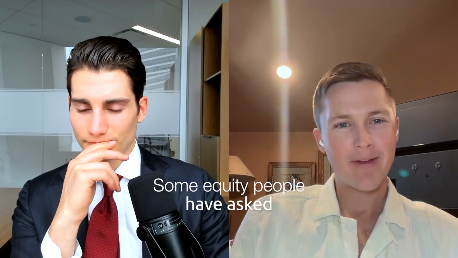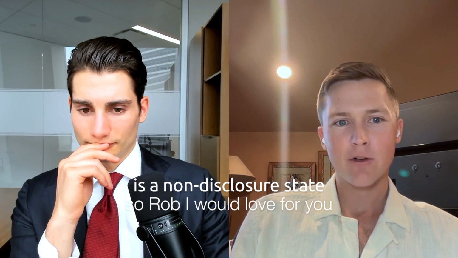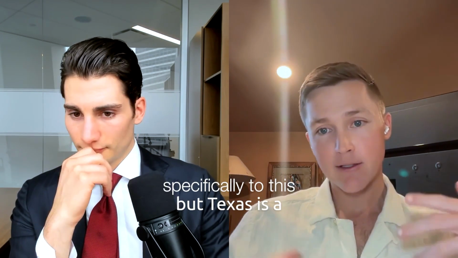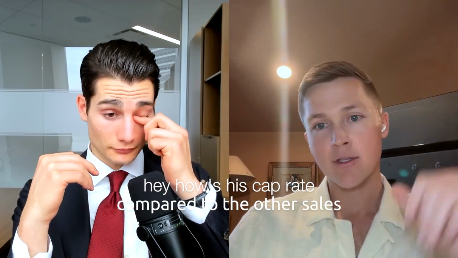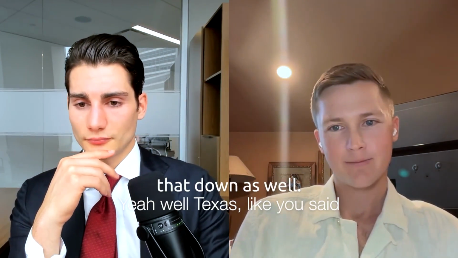Some equity people have asked, hey, what's this cap rate like compared to the other cap rates? And Texas is a non-disclosure state. So Rob, would love for you to just explain what that means specifically to this. Texas is a non-disclosure state, and a lot of people have asked, hey, how does this cap rate compare to the other sales? And the answer is, well, it kind of depends. So do you want to maybe break that down as well?